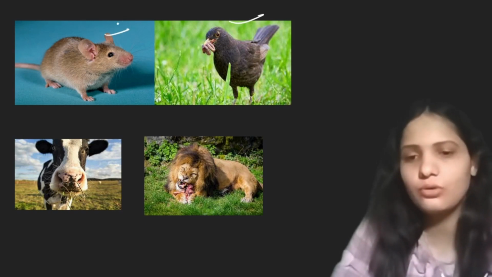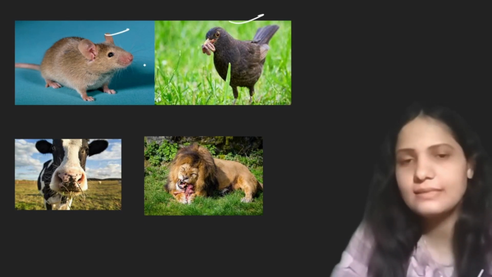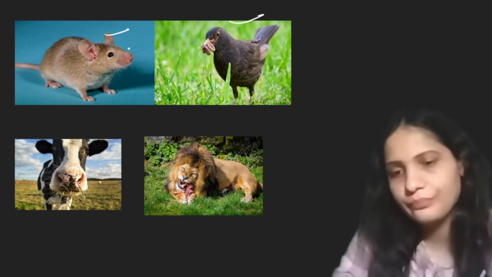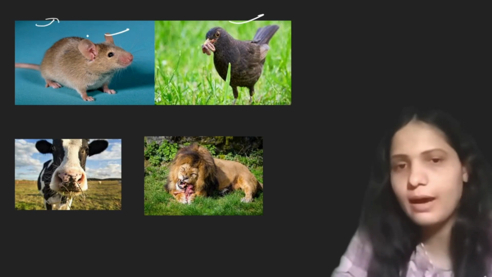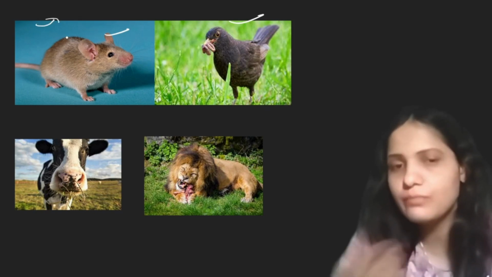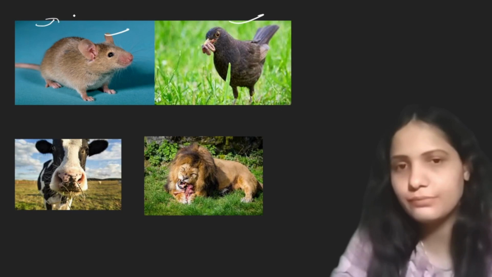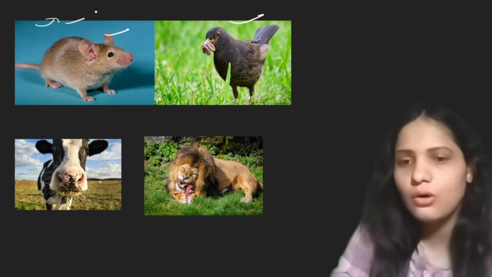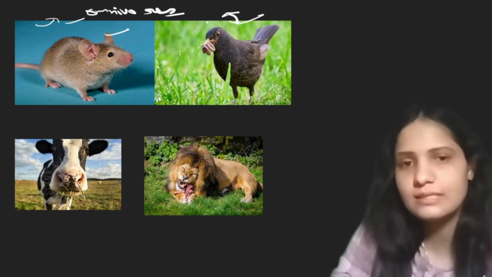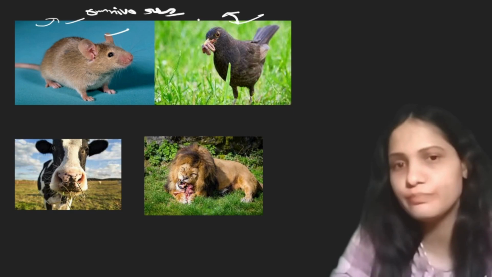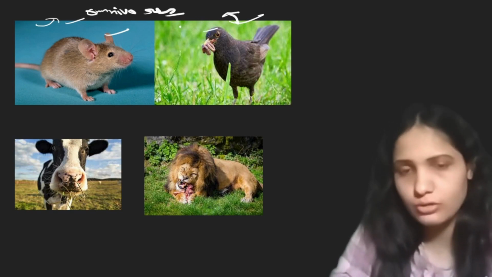Every one of us knows what the mice eat and what the crow eats. Mice can eat plant-based food. In our houses we have noticed that they eat the normal food we eat, plant-based food. So mice can eat plant-based food as well as they feed on meat, so they are omnivores. The same goes for crow. Crow eats chapati and roti as well as meat. So this is also an omnivore.